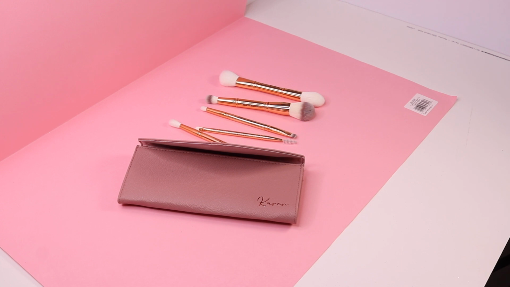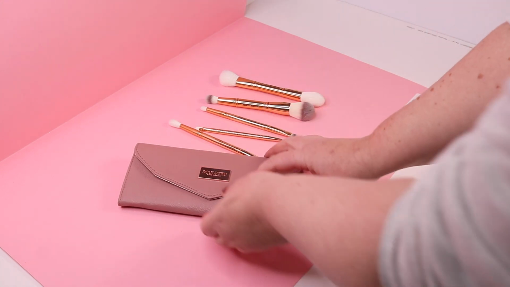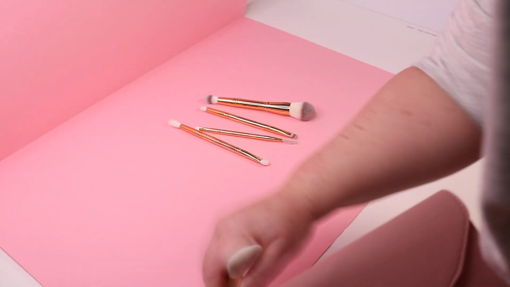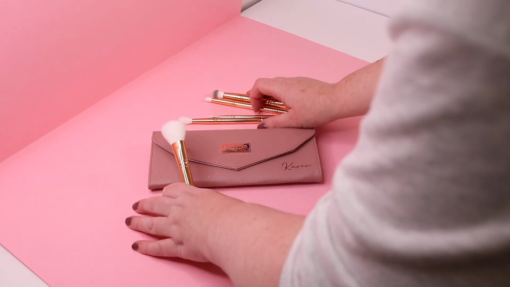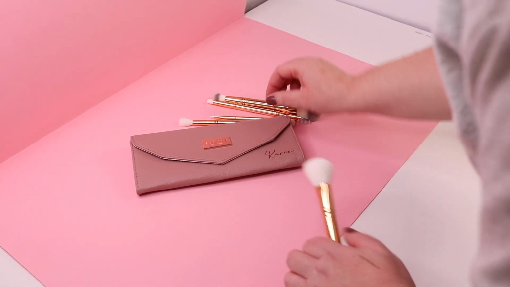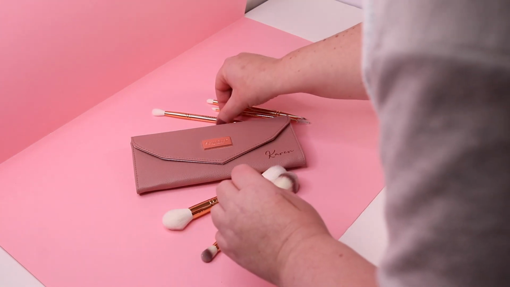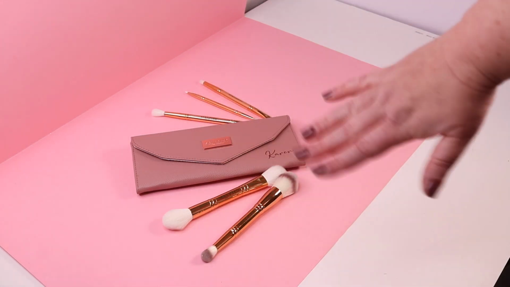Okay, let's go on to setup number 2. I've taken the brushes out of the little satchel. Oh my god, there's glitter everywhere. Brushes are great for clearing up the glitter. These are all double-ended brushes, so again, I'll probably put these on the angle. Makes me so happy. So I have the face ones there. I really like that. That's a little fan moment.